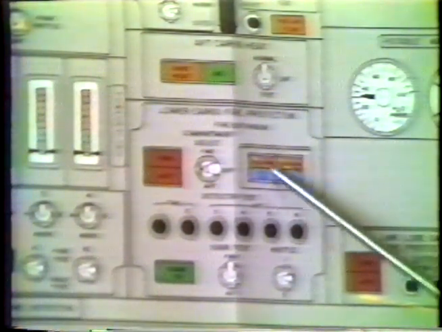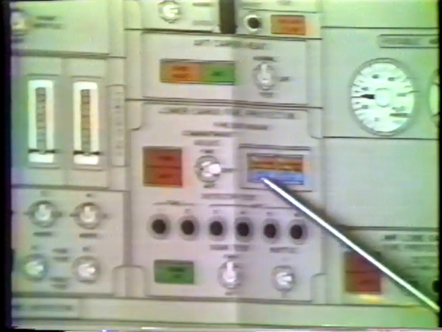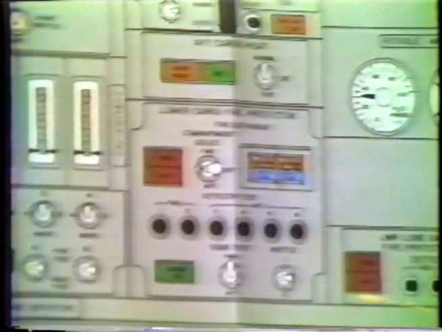We have two bottles to discharge. The number 1 bottle, or the left bottle, should always be used first. That is the large bottle. What that will do will raise the concentration of Freon in that cargo area to the point of keeping a fire suppressed for a minimum of approximately an hour's period of time.